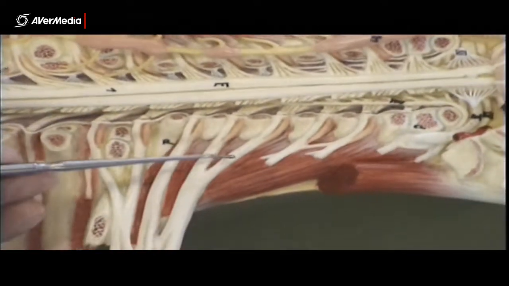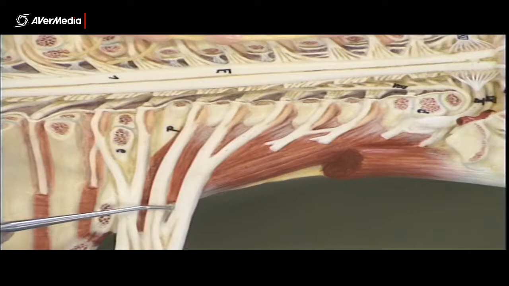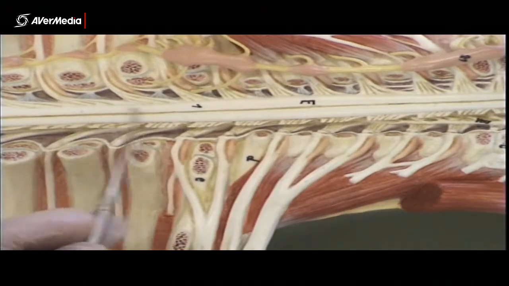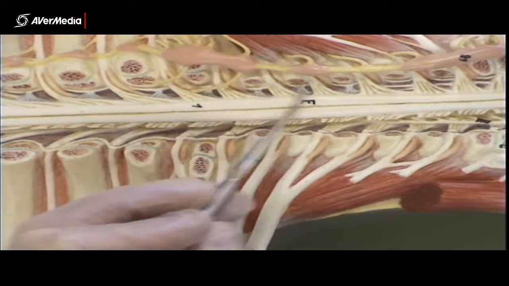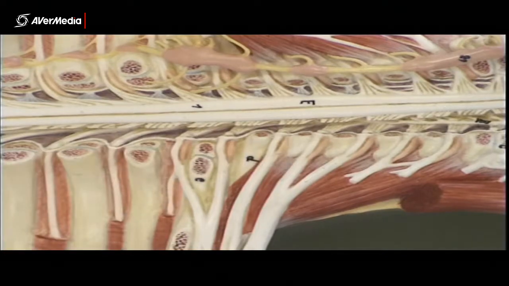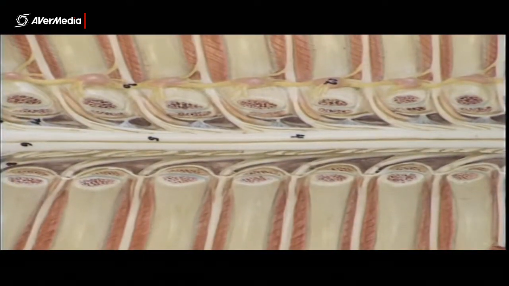And that's because there's all these nerves here that are going to and from the upper limb that you don't have a little bit higher up, and you also don't have a little bit lower down. So the cervical enlargement is that extra nervous or neural tissue that you have for the outflow and inflow of nerves to and from the upper limb.